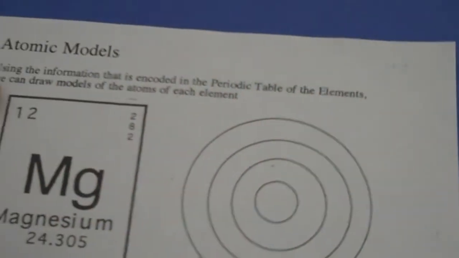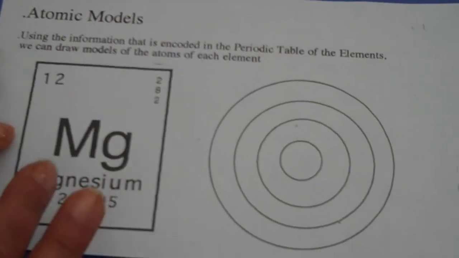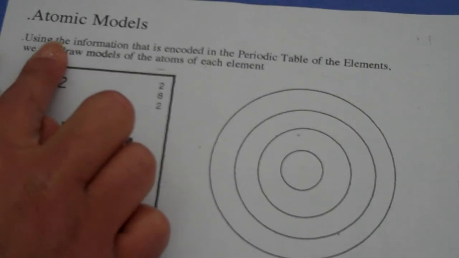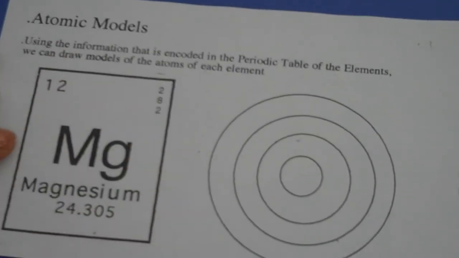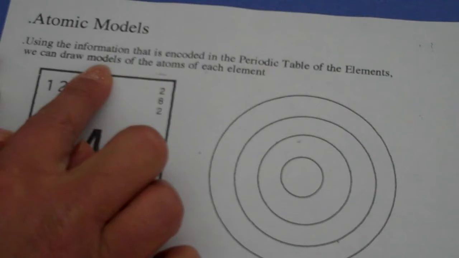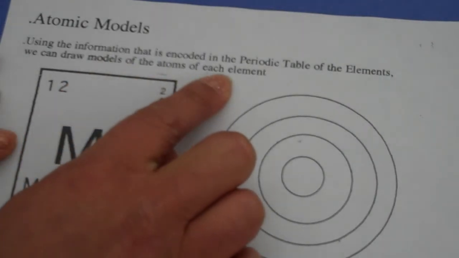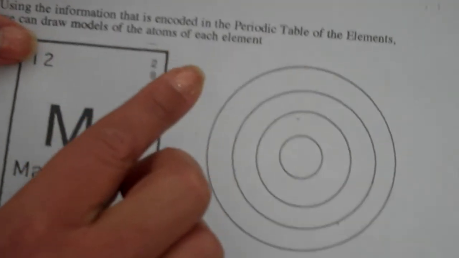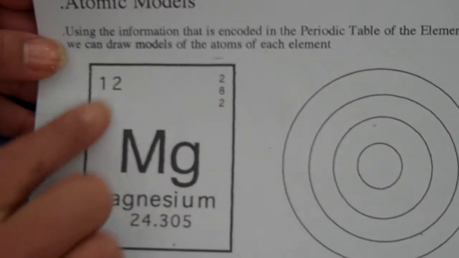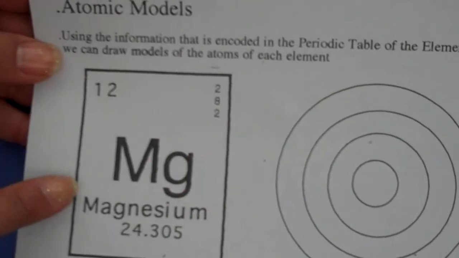Okay. All right, so with that said, we can take the information that is encoded in the periodic table of elements, we can draw a model of the atoms of each element. Okay? So here we have one that's a little bit easier to recognize, magnesium.